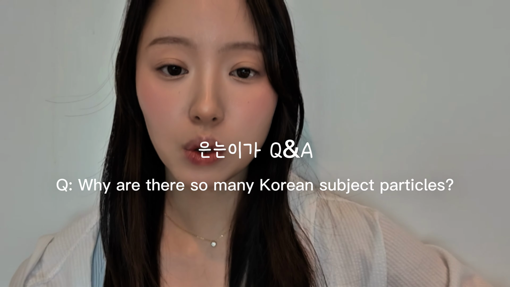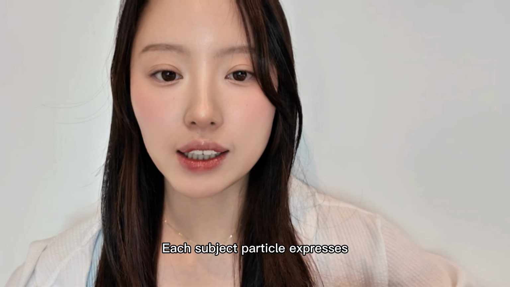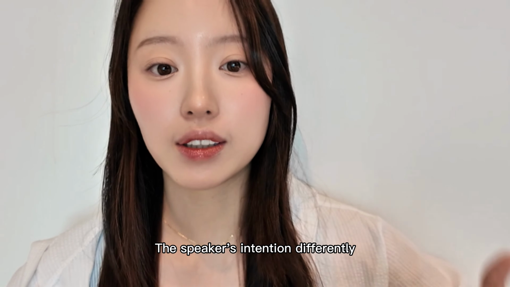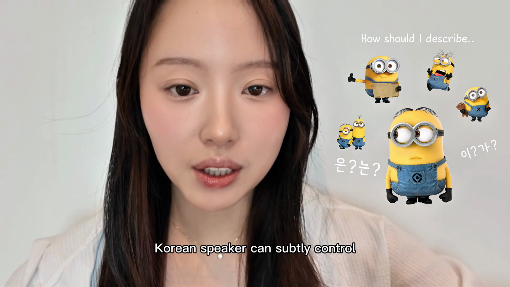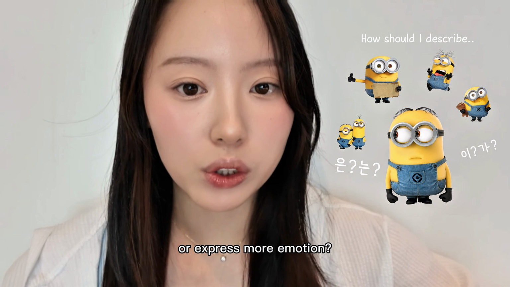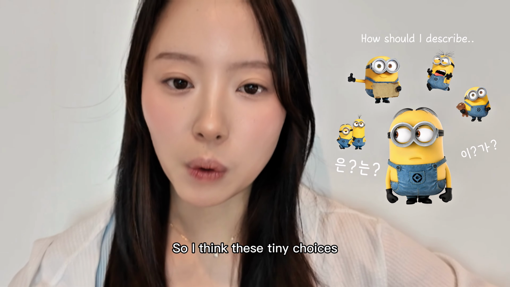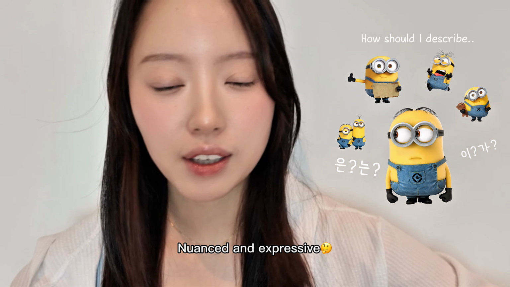Then why are there so many Korean subject particles? That's because each subject particle expresses the speaker's intention differently. Through those subject particles, a Korean speaker can subtly control whether they want to explain the subject or express more emotion. I think these tiny choices allow Korean to be more nuanced and expressive.